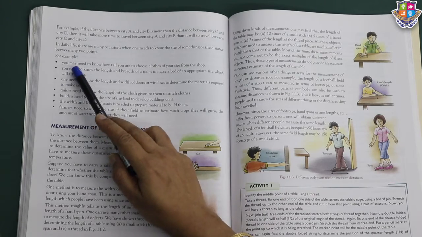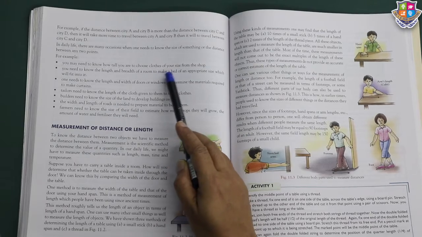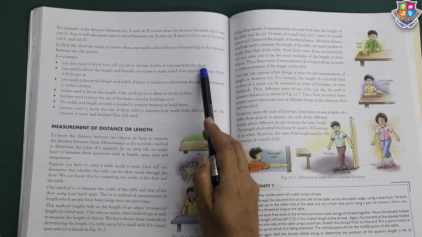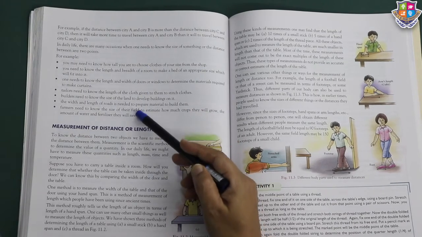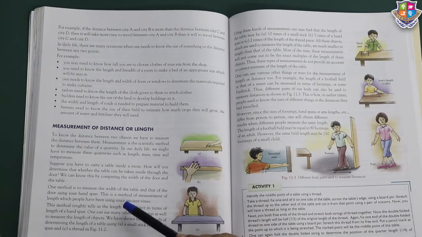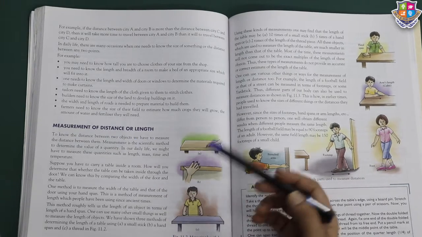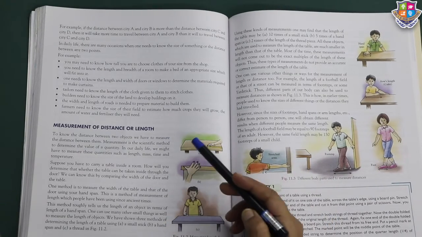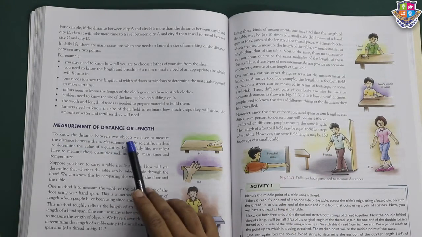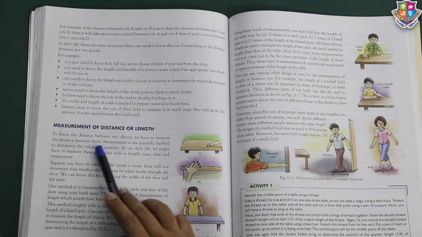Now, for example, you may need to know how tall you are to choose clothes of your size from the shop. So you need to measure yourself, isn't it? In the same way, more examples are written here. Now, to measure the distance, to measure your length, the size of the object, you need some units, modes. To know which kind of object it is, you have to measure the distance between them.